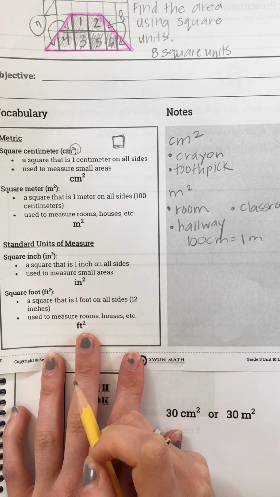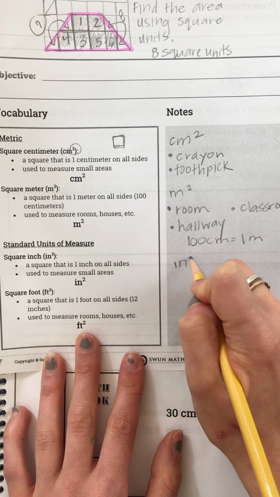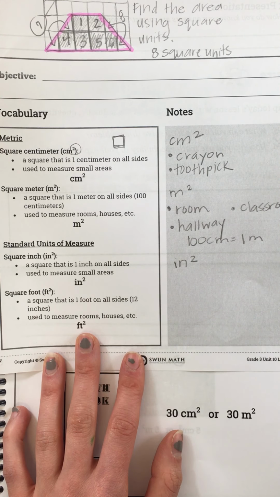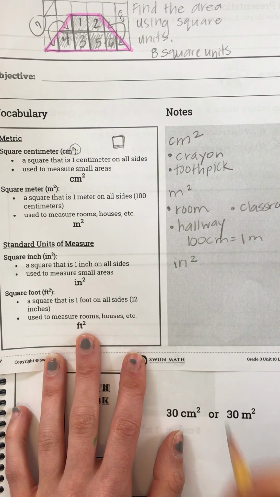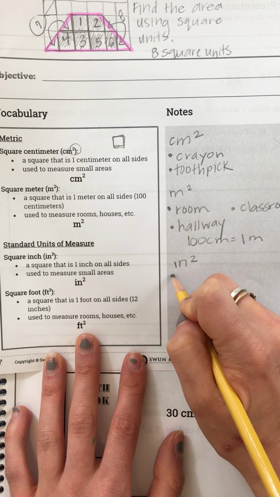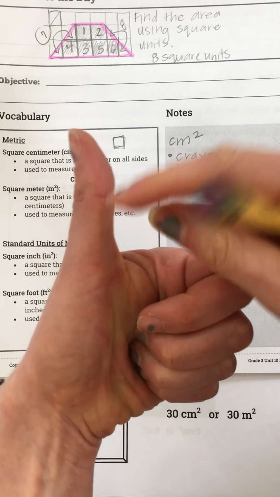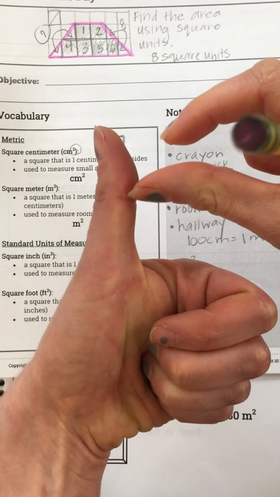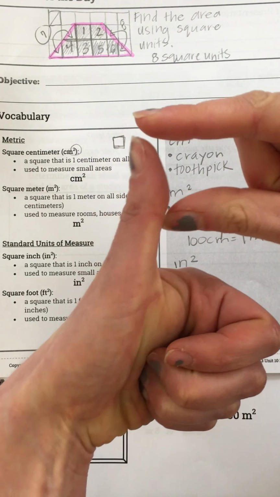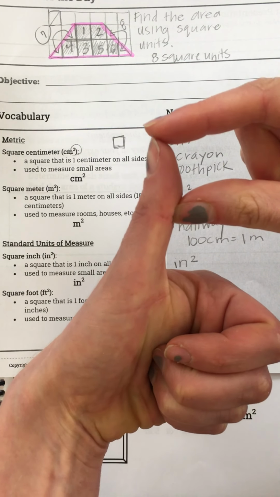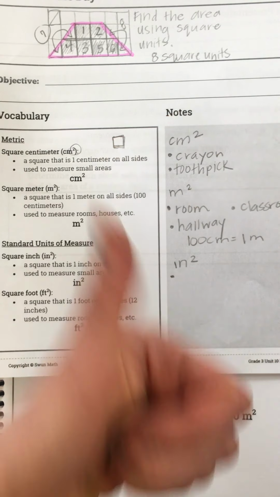My next is inches squared. When might we use inches to find the area? It's a small area too, not as small as centimeters. I like to say that an inch is usually from where we measured our inch line up to our fingertip on our thumb. Okay, that's about an inch.